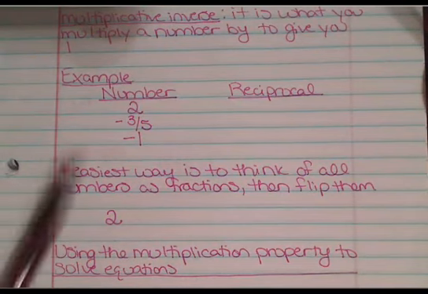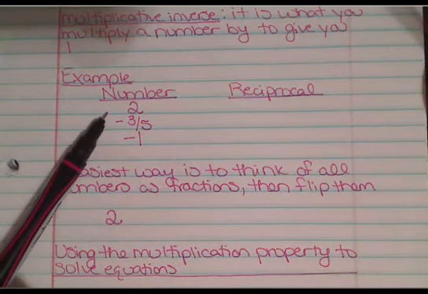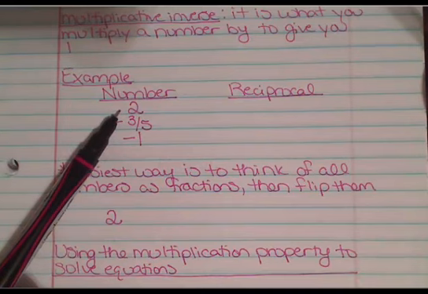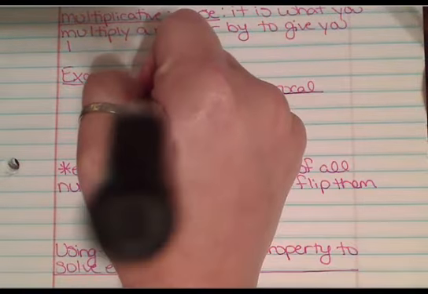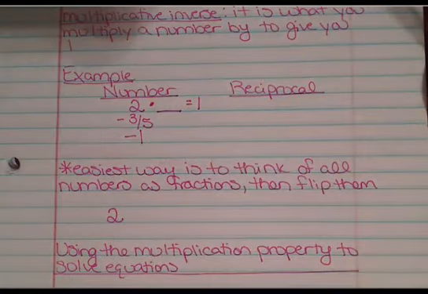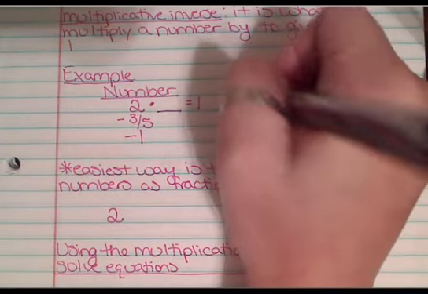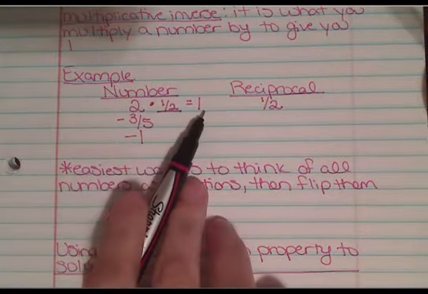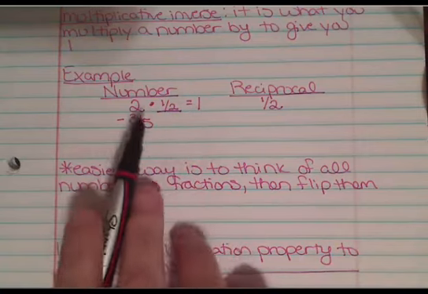So we have the number 2, and we need to figure out what the reciprocal of that is. The reciprocal is what we are going to multiply 2 by to give us the number 1. So I'll write that over here, 2 times a blank equals 1. What do you multiply 2 by to give you the number 1? It's going to be 1/2. So the reciprocal of 2 is 1/2. 2 times 1/2 equals 1.